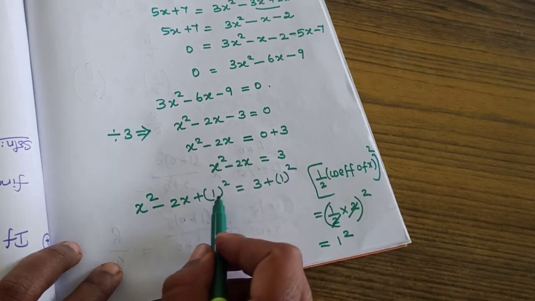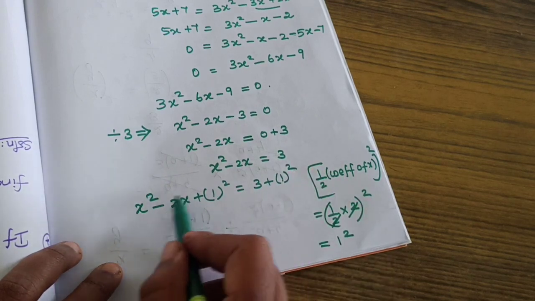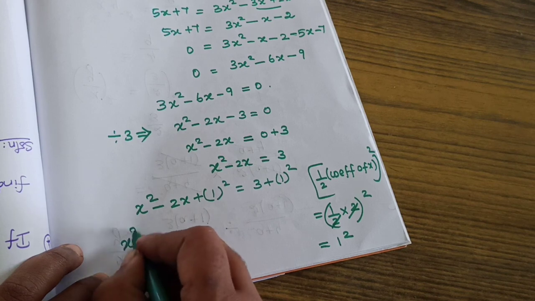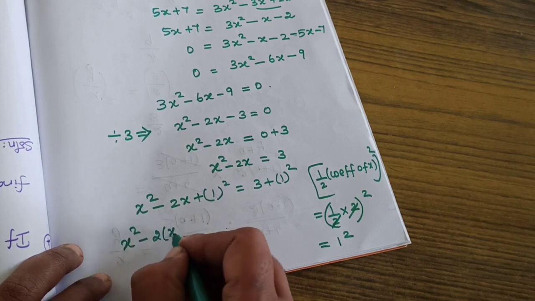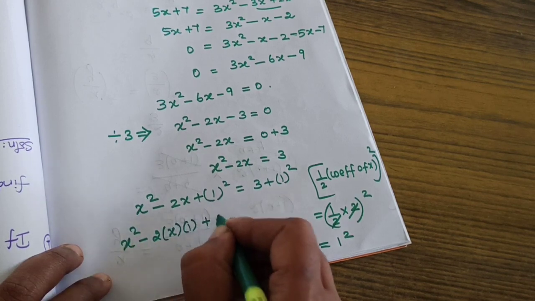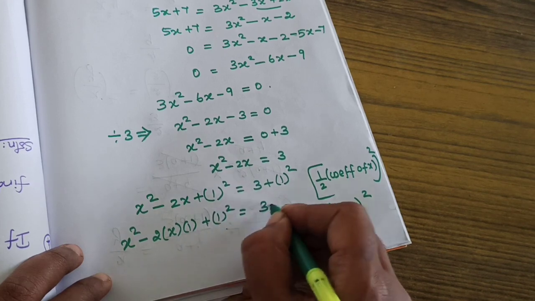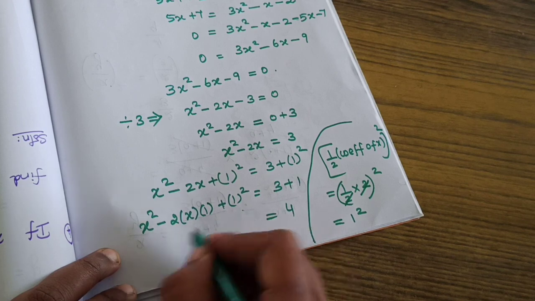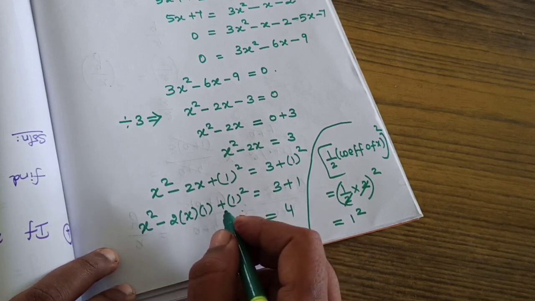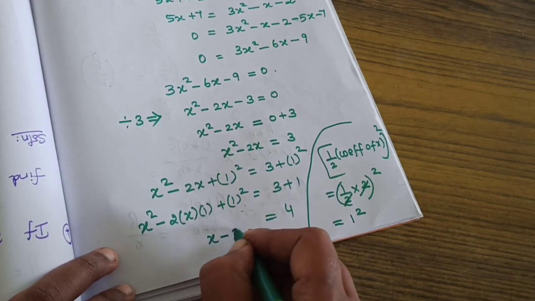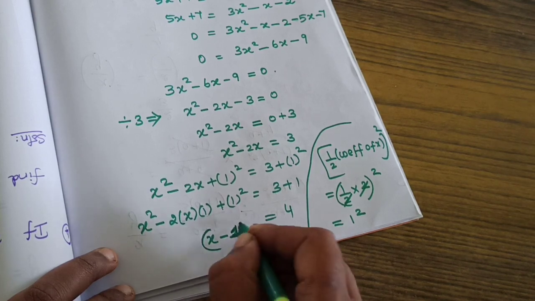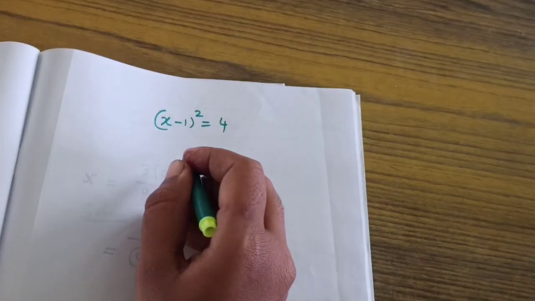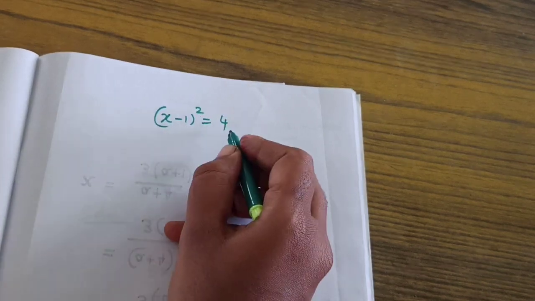So here this is in which form? A square minus 2ab. We can check the form. A square minus 2a and here b plus b square is equal to 3 plus 1 which is equal to 4. This one is rough work. So this is the expansion of a plus b the whole square or a minus b the whole square. A minus b is 1. Sorry, 1. A minus b the whole square. So x minus 1 the whole square equal to 4.